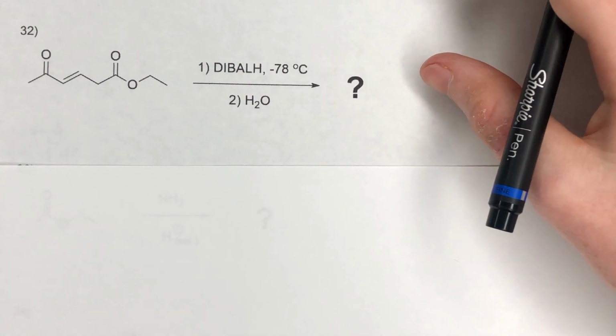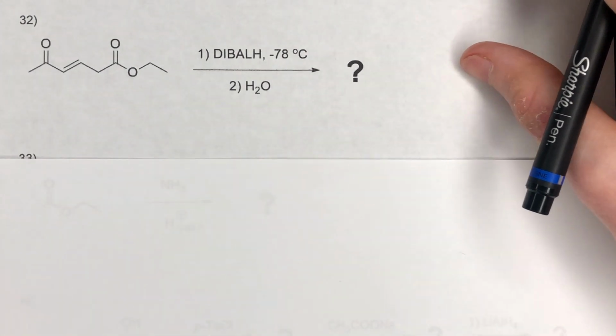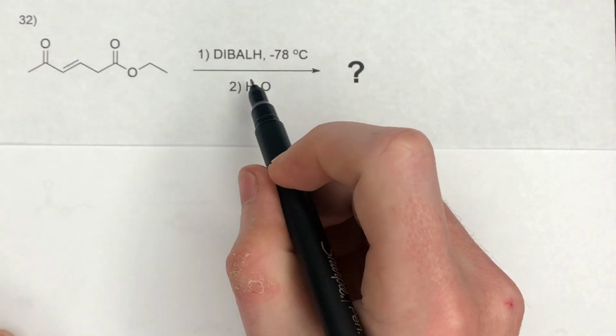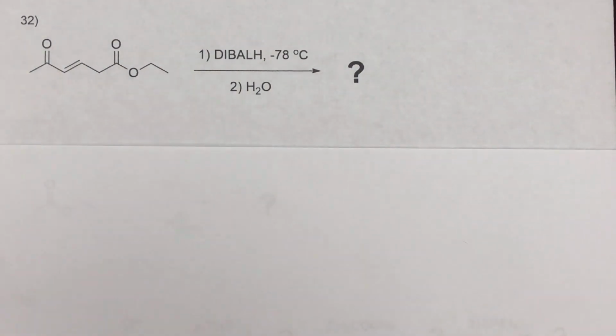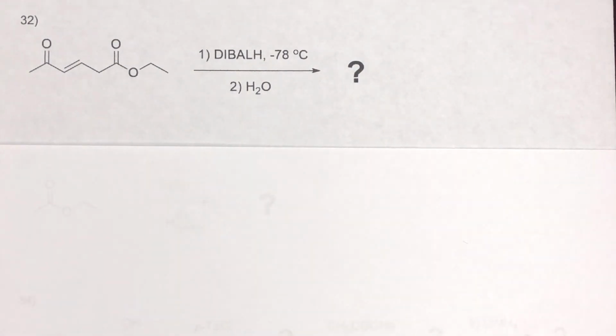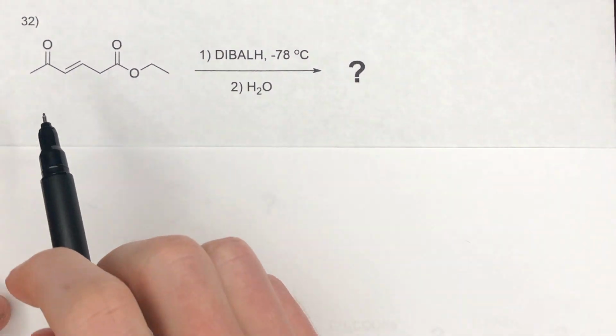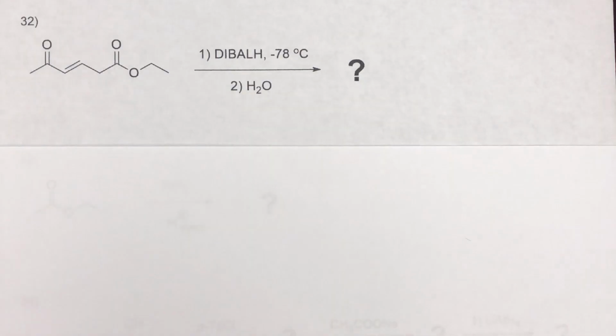All right, moving on to question 32 here. So here we have DIBAL. DIBAL is selective. It reduces any carbonyl species to an aldehyde if possible. So these carboxylic acid derivatives are the most applicable to this. You cannot reduce the ketone to the aldehyde, so DIBAL is not strong enough to reduce the ketone. It selectively reduces these carboxylic acid derivatives.